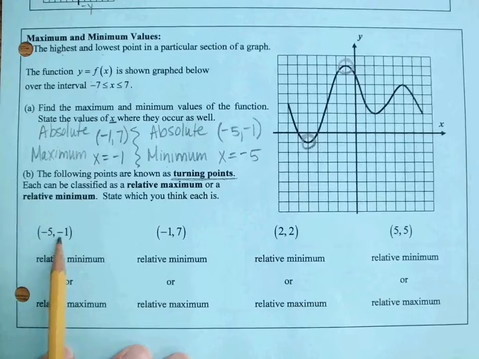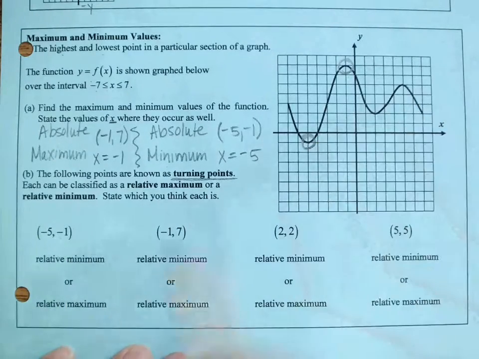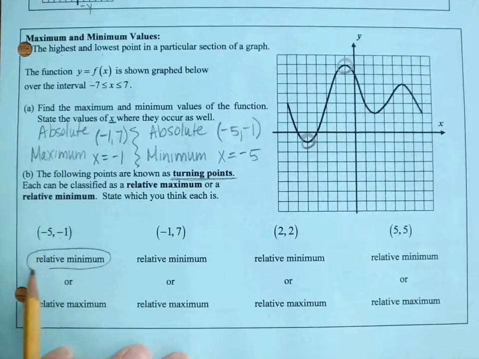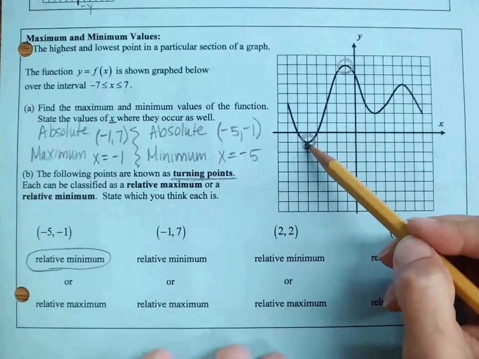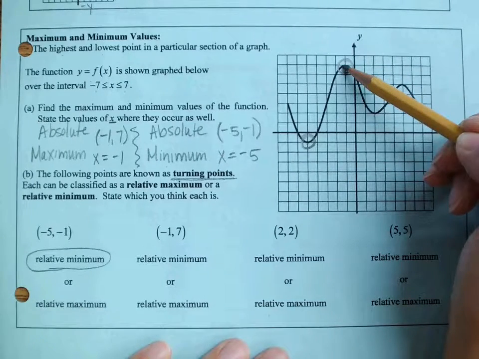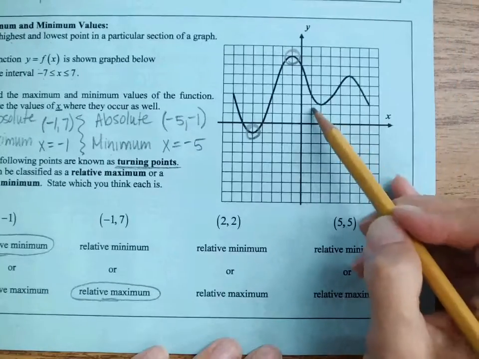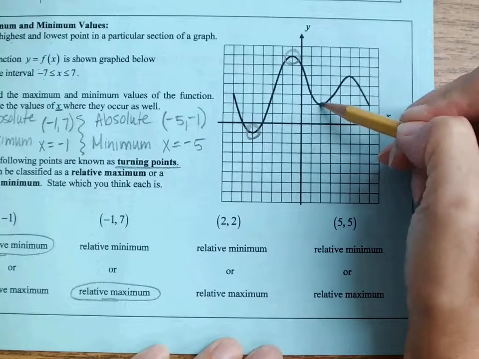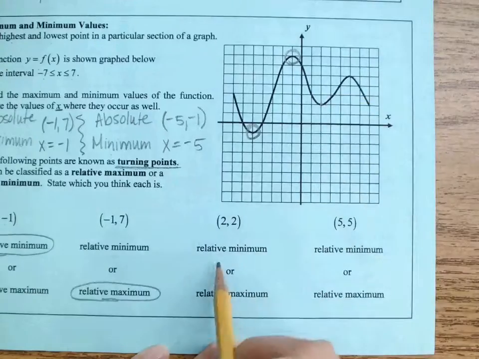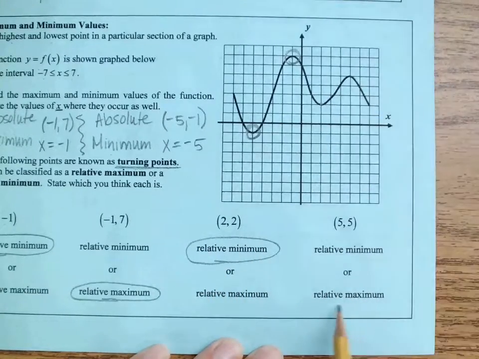We're going to start with (-5, -1). We already talked about how this is an absolute minimum, so we can go ahead and circle that it is a minimum. So it is a minimum turning point. Then we're going to go to (-1, 7). This one is our absolute maximum, so we can circle maximum. Then we have (2, 2). At (2, 2), this is also a minimum. And then we're going to go to (5, 5). (5, 5) is a maximum.